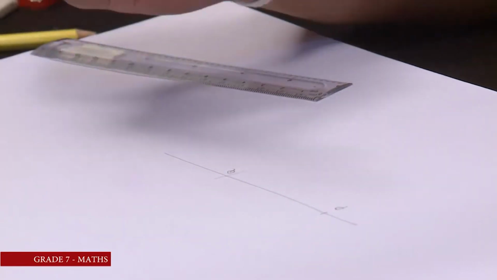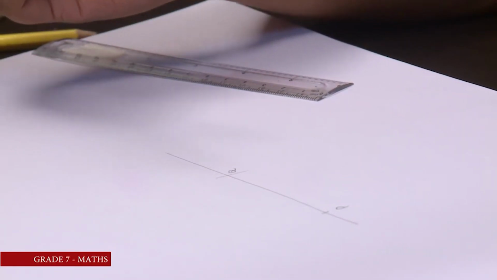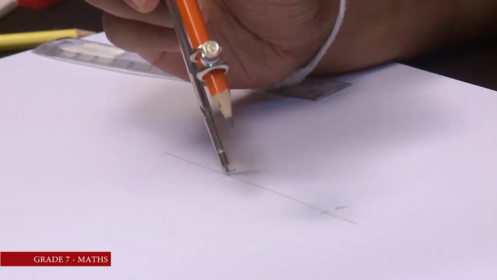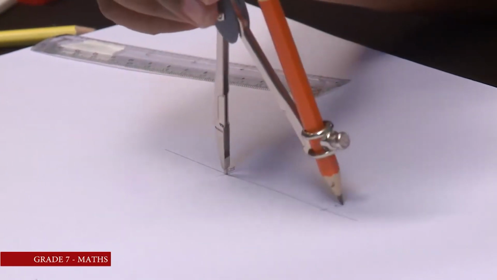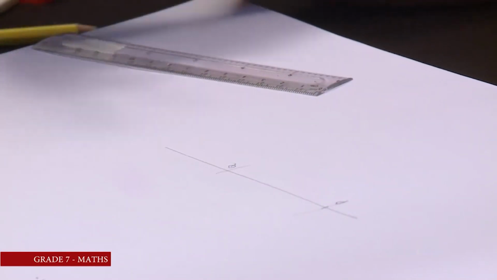Right. Once again, I am not going to change the length in my pair of compasses. I am going to place my pair of compasses on Q and draw an arc to go across point P.